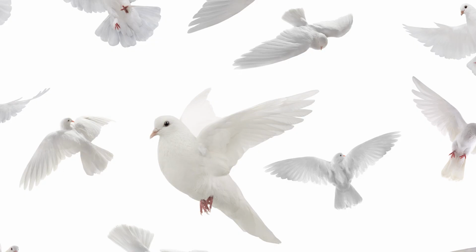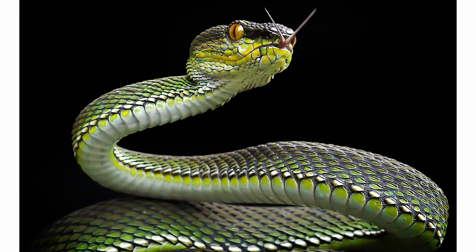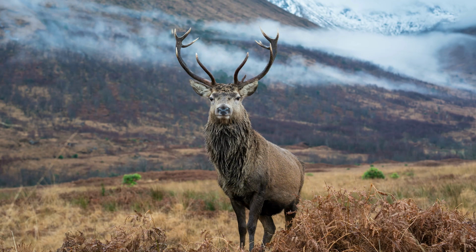First one is going to be birds for the feathers. Second one is going to be reptiles for the type of skin or scales that they have. Third one is going to be mammals because of the fur. And then the fourth one is going to be fish for the scales, the type of texture they have.